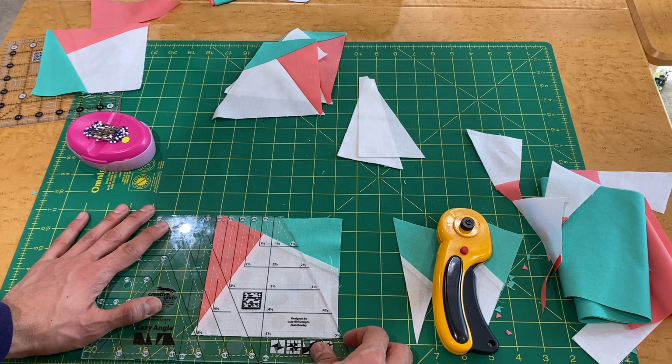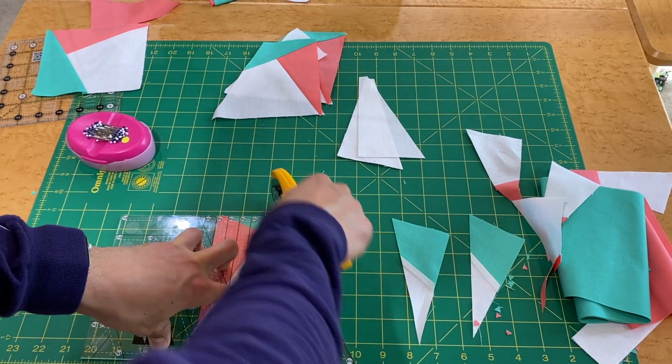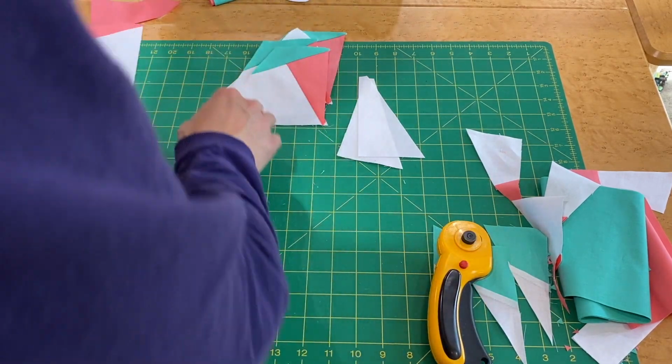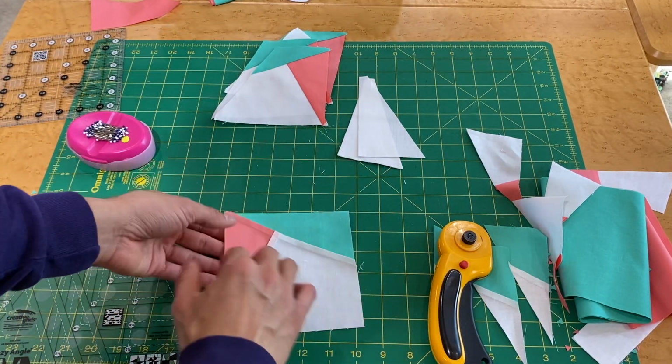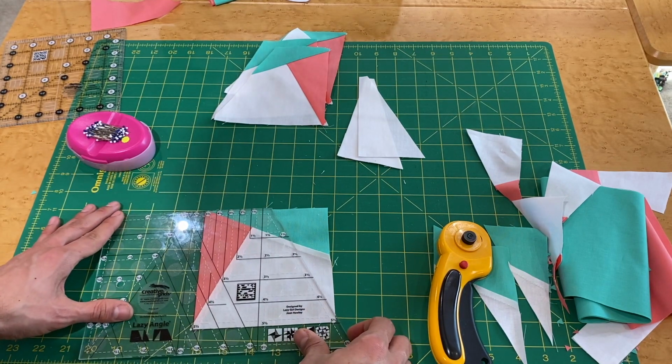It's always best to double check to make sure you're cutting it right. It can never hurt to double check. I know I've cut them wrong before, and then you've got to go and remake everything.